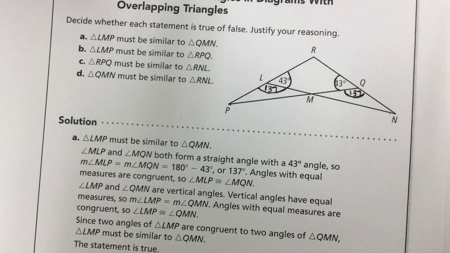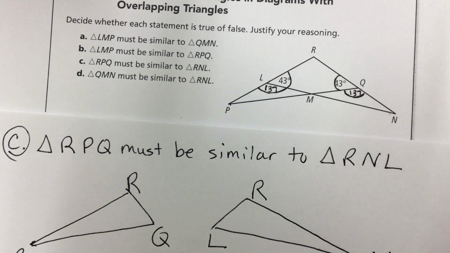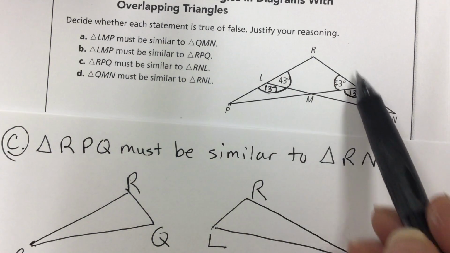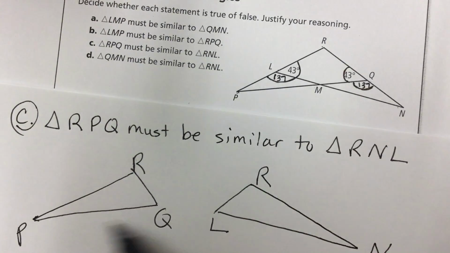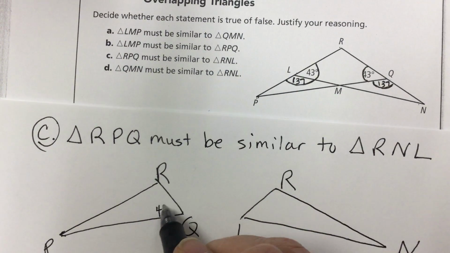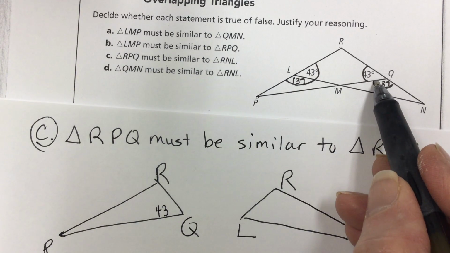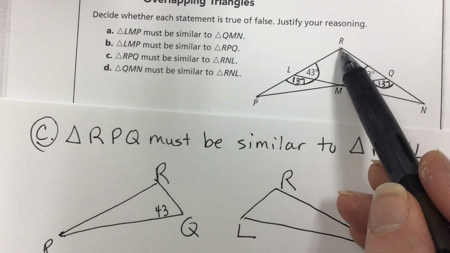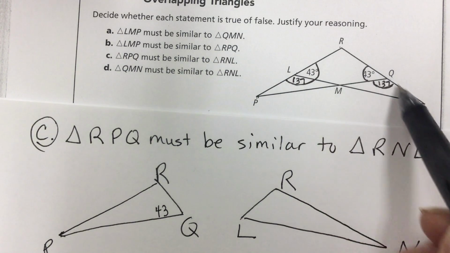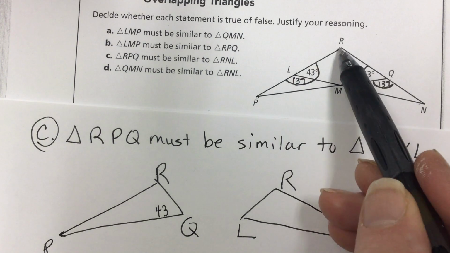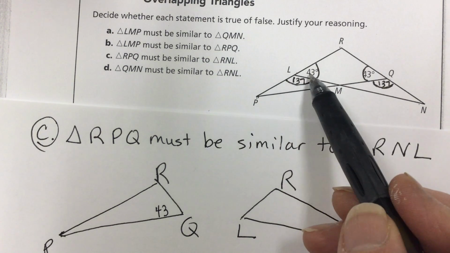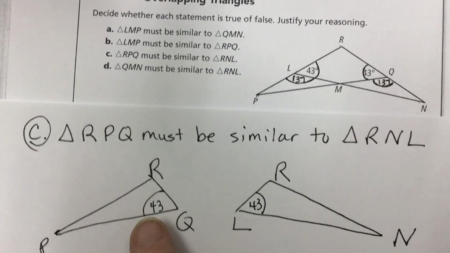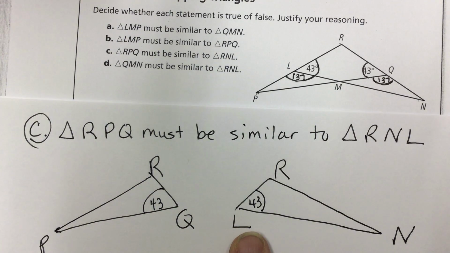Next, let's look at C part. C part, RPQ, that's this large triangle here, RPQ. I know that Q is 43, I was told that. All right, I'm being asked, is it similar to RNL? RNL, the larger triangle going to the right. Well, I do know that L is 43. So here I have Q is congruent to L.